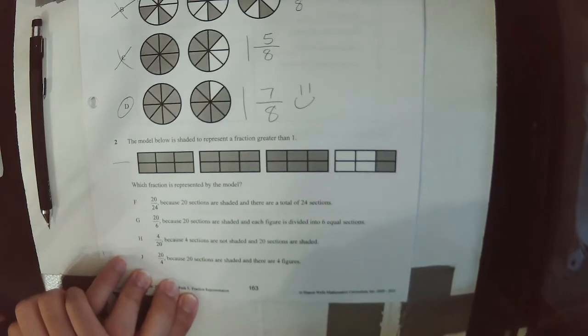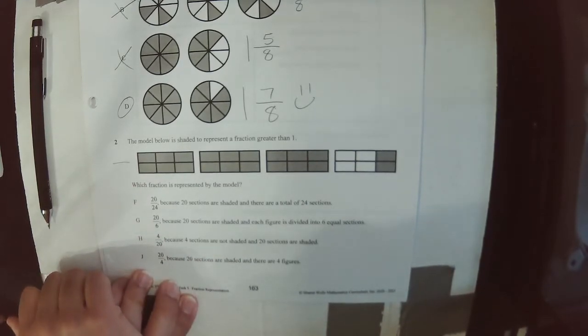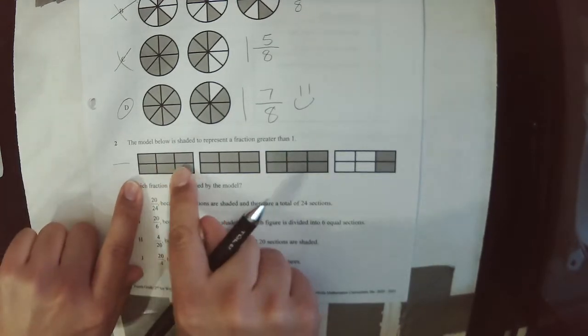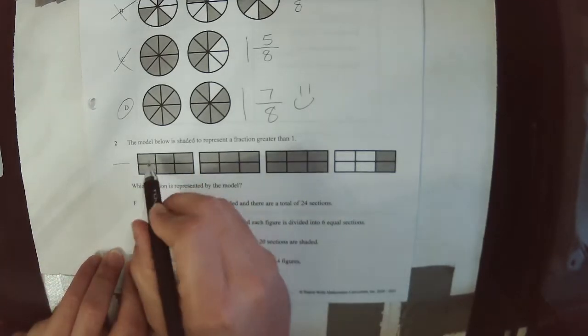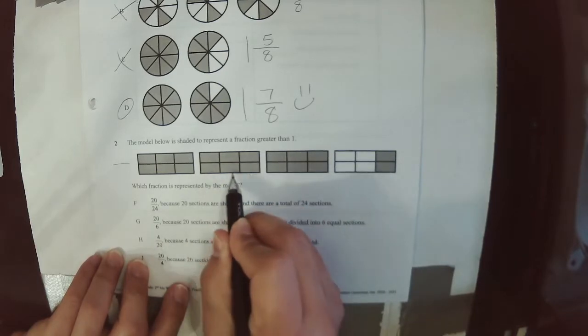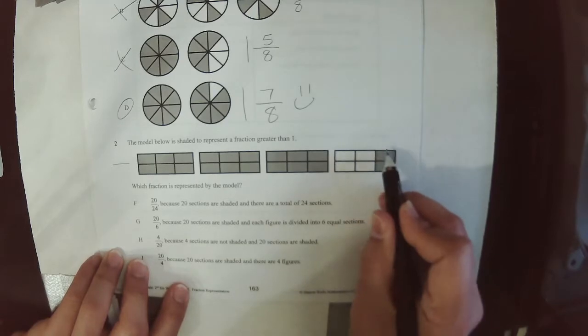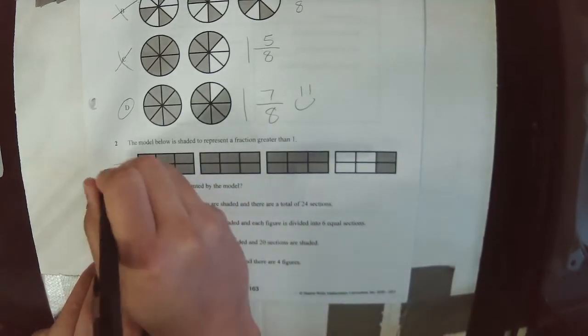Here are my models. What should my denominator be? What should the bottom number of my improper fraction be? Kaylee. 6. Beautiful. Every single one of these models is cut into 6 pieces. 1, 2, 3, 4, 5, 6. So my denominator is 6.